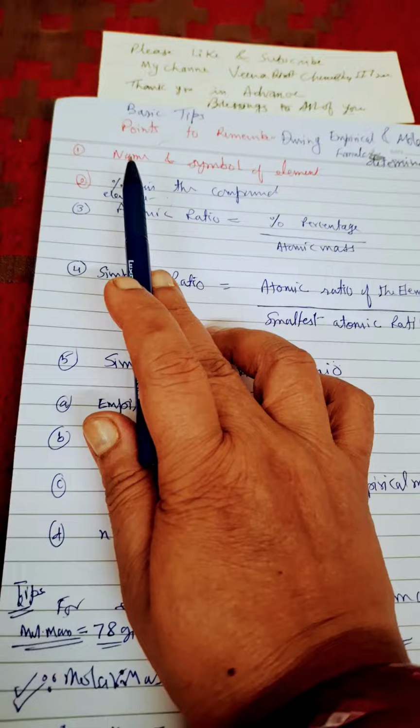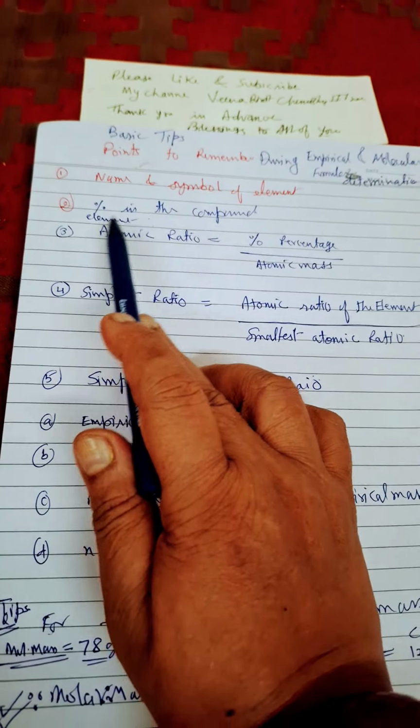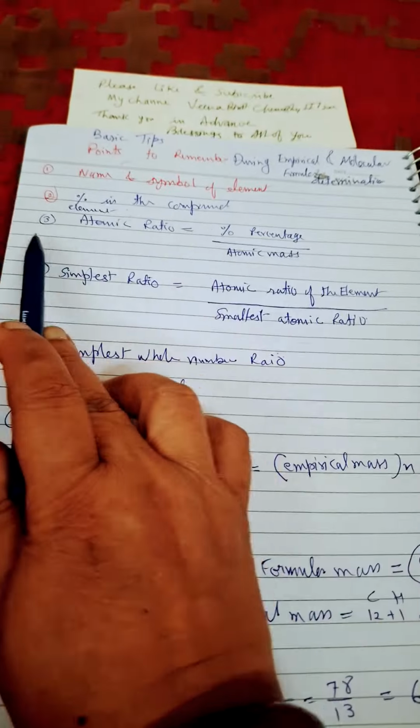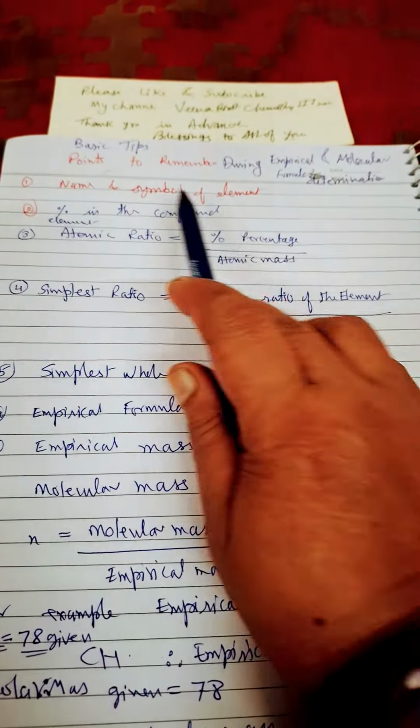So students, here we are discussing very important basic tips for the calculation of empirical formula and molecular formula. Name and symbol of element you should know, percentage of element in the compound you should know, then atomic ratio. How do you get atomic ratio? From here it starts. We have to make 5 columns and then we will discuss this.